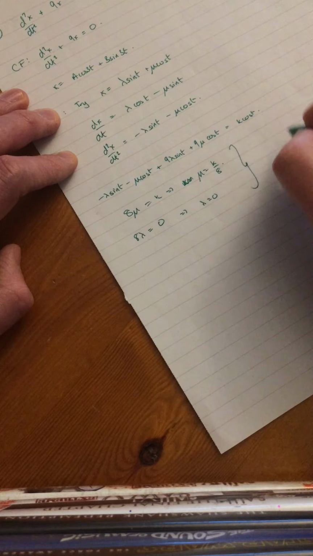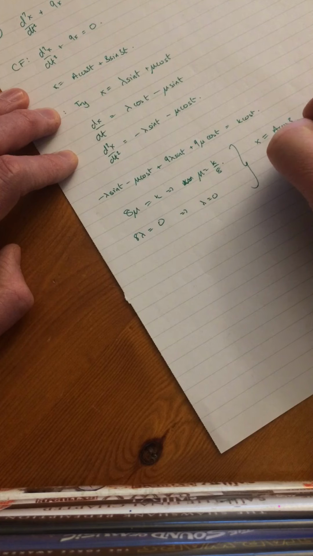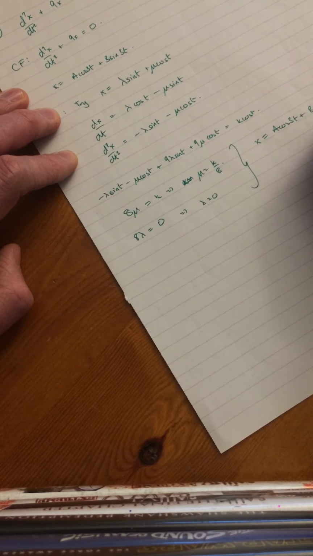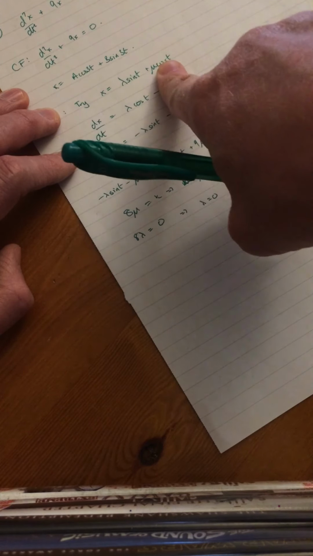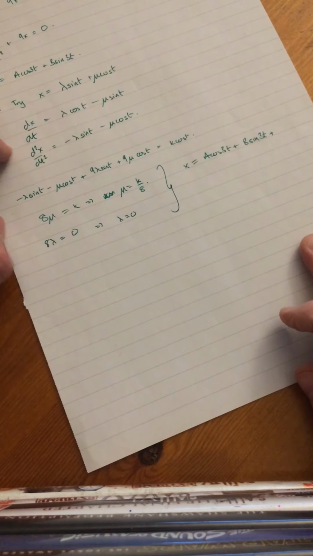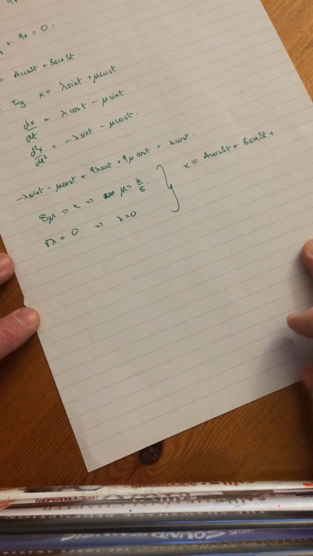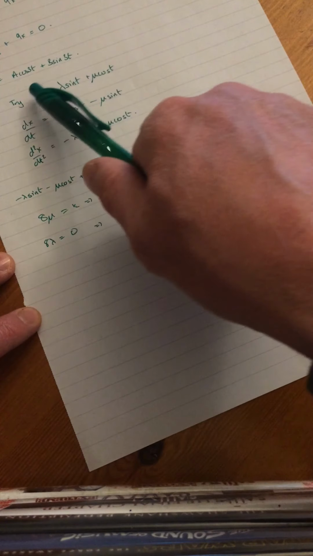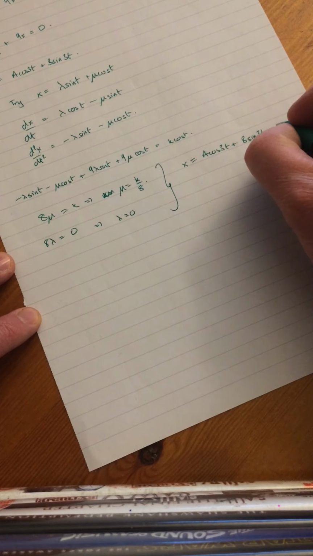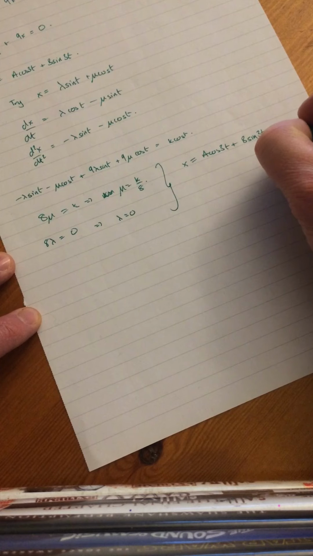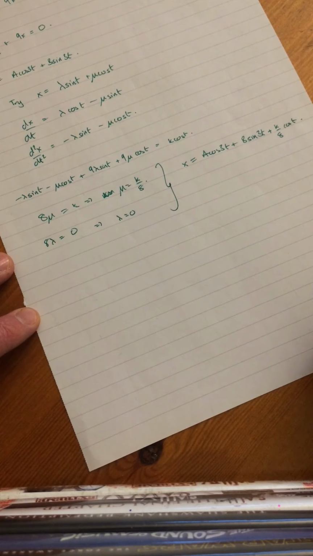Well, the whole function is x equals a cos 3t plus b sine 3t plus k over 8 cos t. We've got mu is k over 8, so our particular integral is x equals k over 8 cos t. That's it really. We need to work out what a and b are.